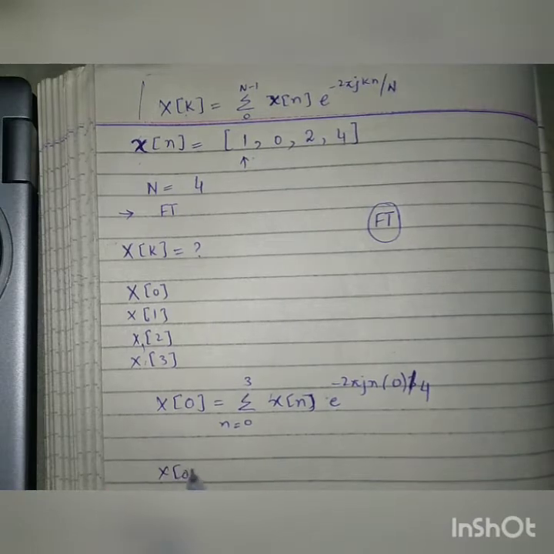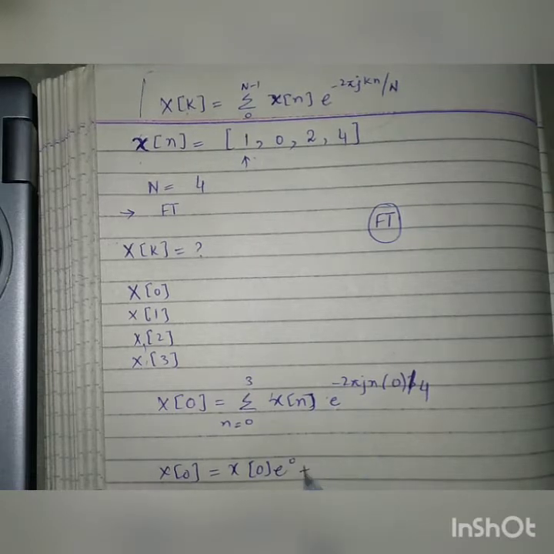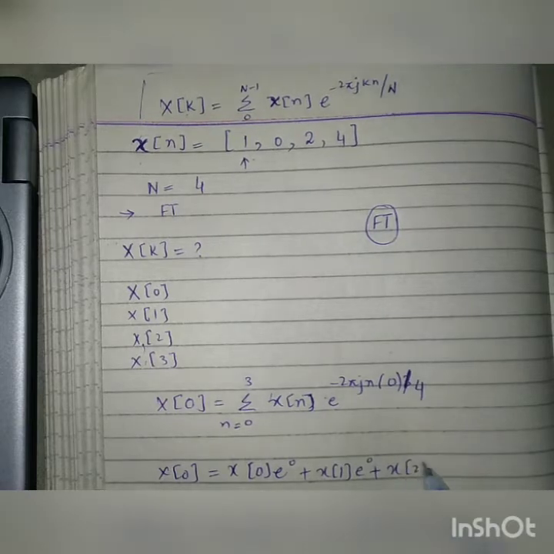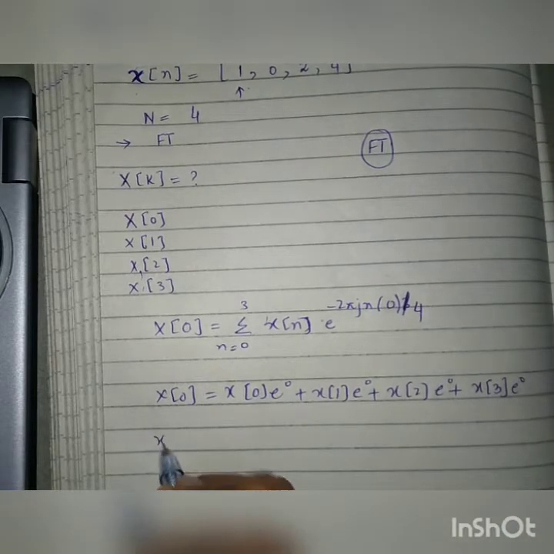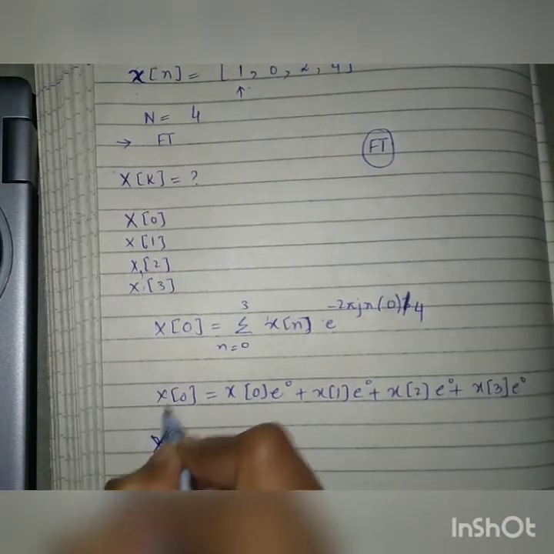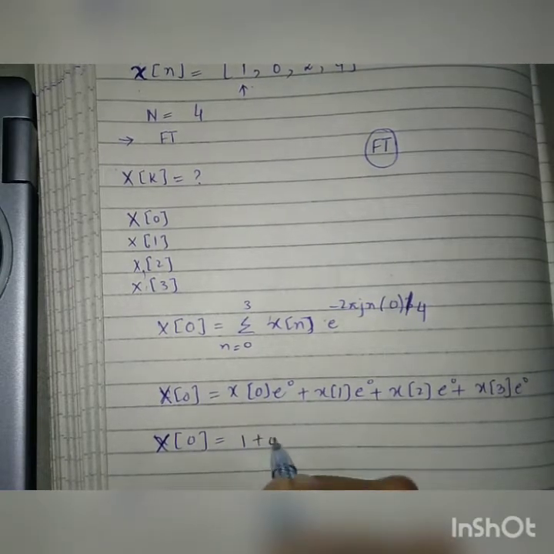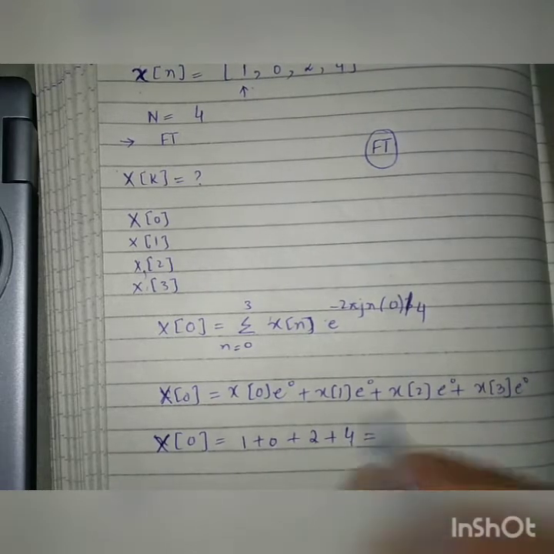So X of 0 will become x of 0 e of 0 plus x of 1 e of 0 plus x of 2 e of 0 plus x of 3 e of 0. So this is capital X. X of 0 is equal to 1 plus 0 plus 2 plus 4, that is 7.